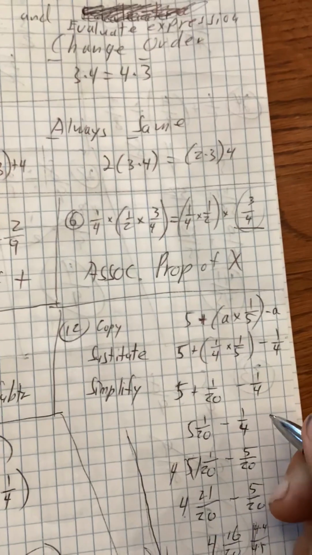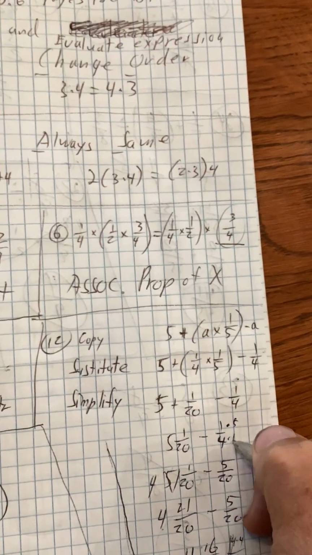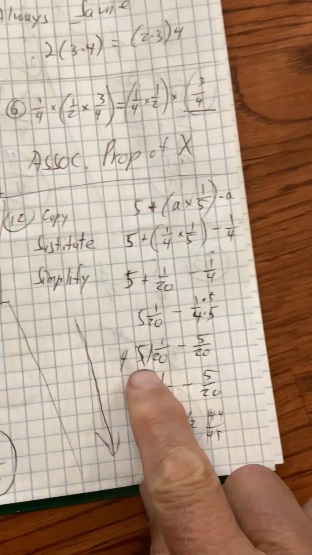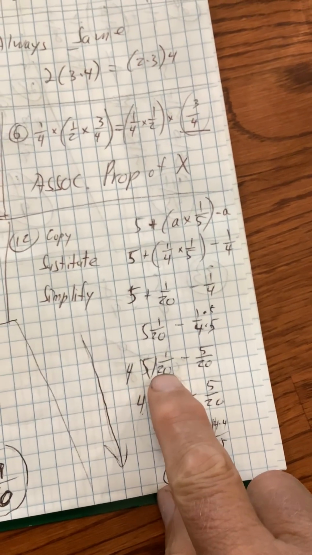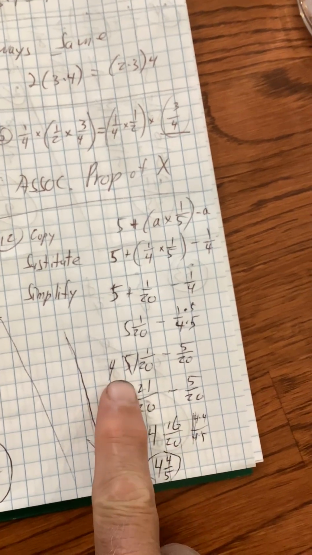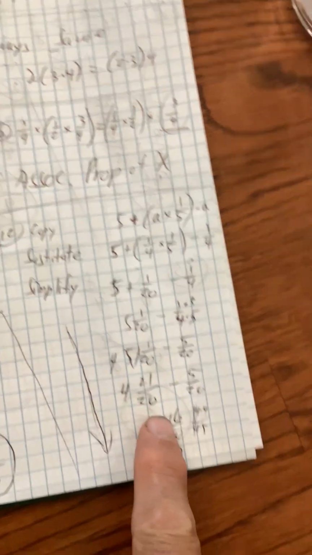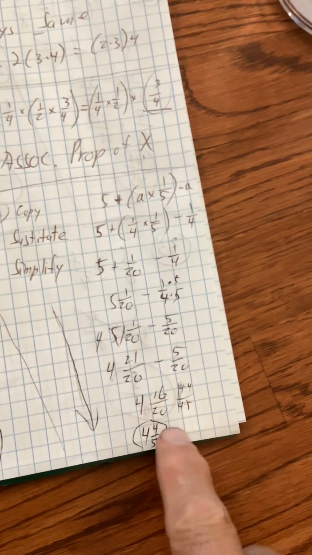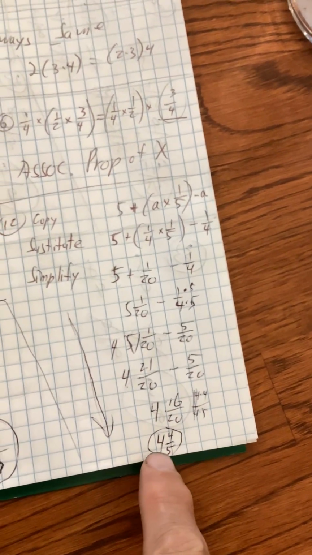Here, times 5 times 5. Now I got to borrow. The 5 becomes a 4. 1 and 1/20th is 21/20ths. And now I can subtract and get my 16/20ths, which is 4 times 4 and 4 times 5, which reduces to 4/5, so 4 and 4/5.